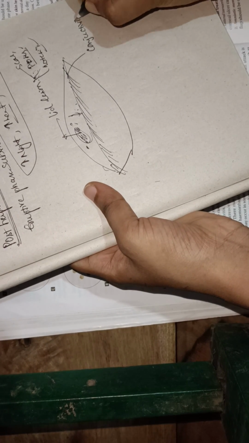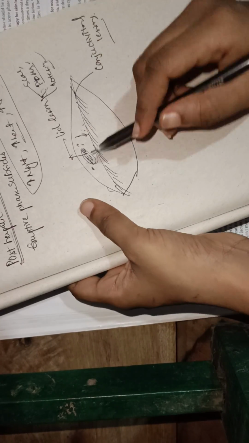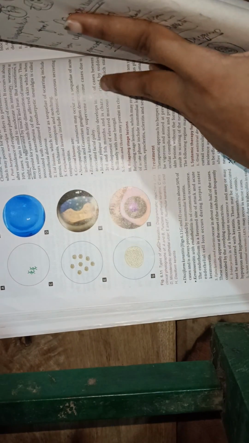Conjunctival lesions. Conjunctival lesions are present, along with lid lesions. Next one is corneal lesions.